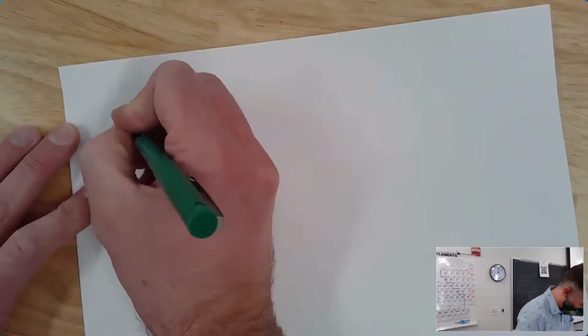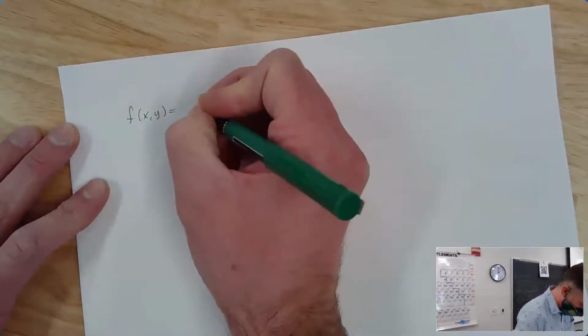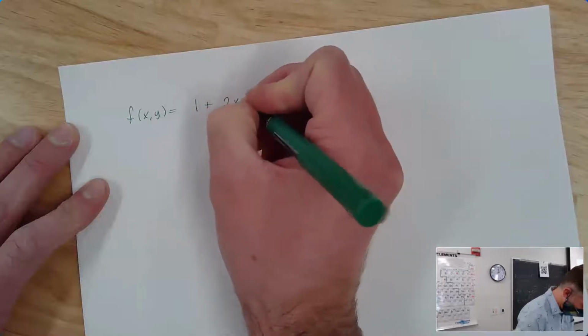Let's say our function is 1 plus 2x times the square root of y.